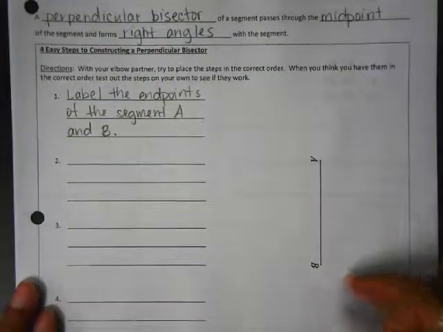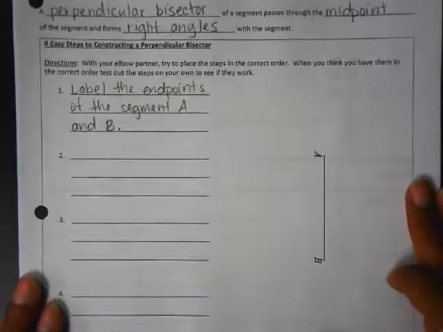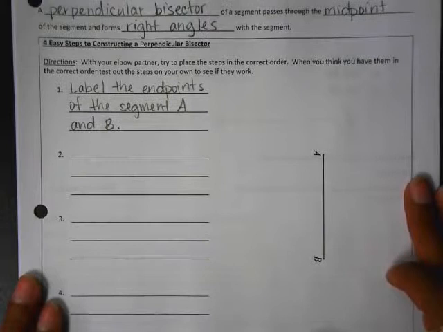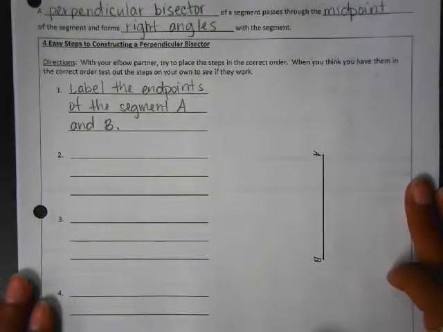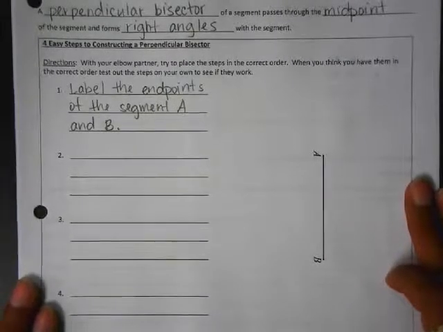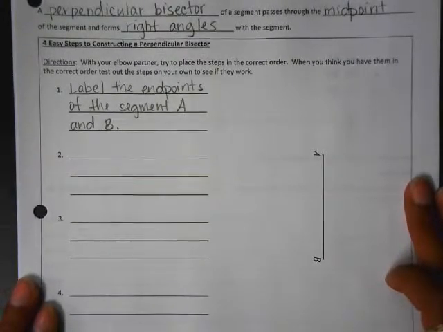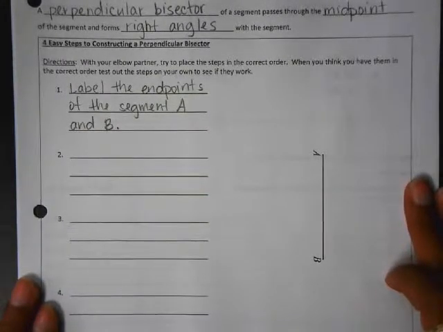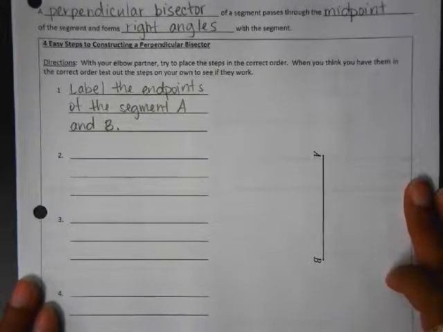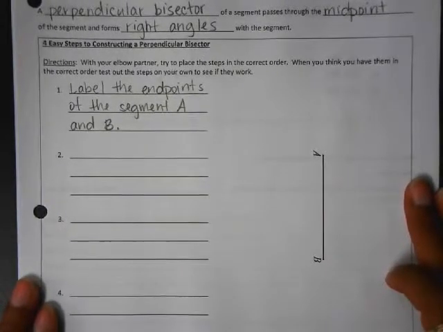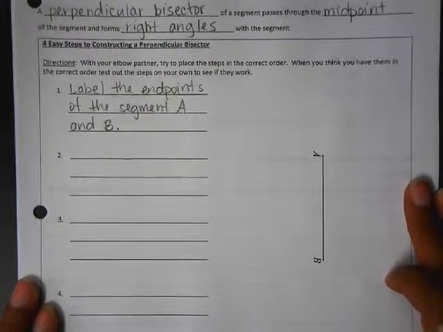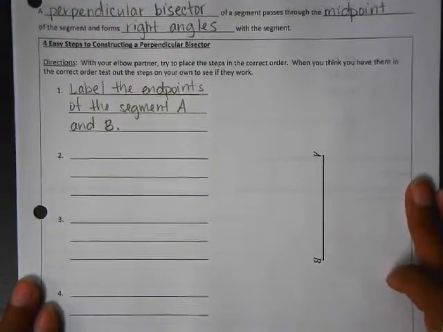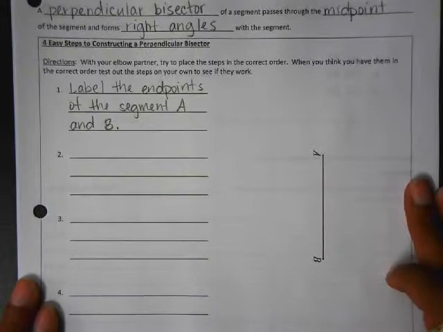What did someone get for step 2? What was step 2 of this construction? I'll ask Jemiah. What did you put first though? Alright, yeah, let's definitely do that.